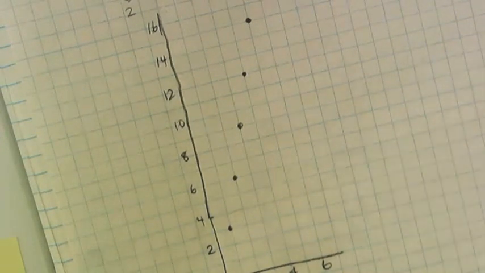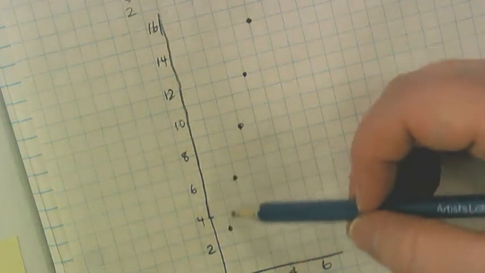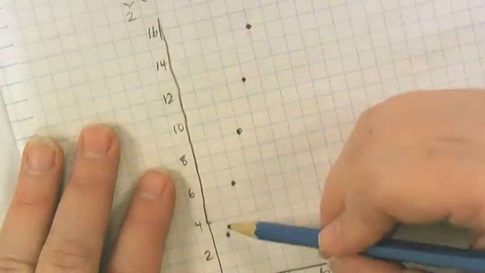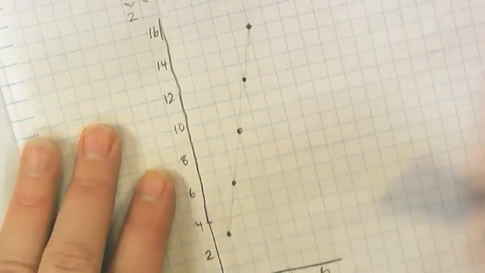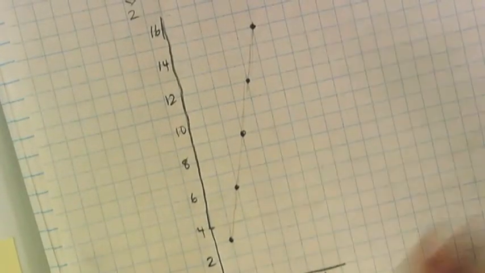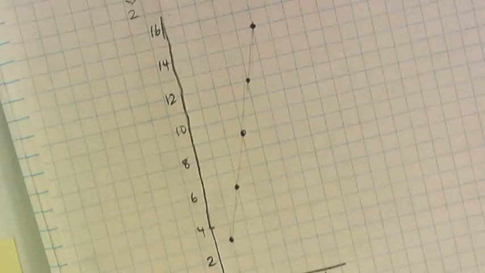Yes. They're diagonal. Like a straight line. And they will make a straight line if I had a ruler. Even if I don't have a ruler, they'll make a straight line. Okay? It's just my drawing of the straight line is not so great. So when it says describe the pattern of points on your graph, what can you tell me? How can you describe this?